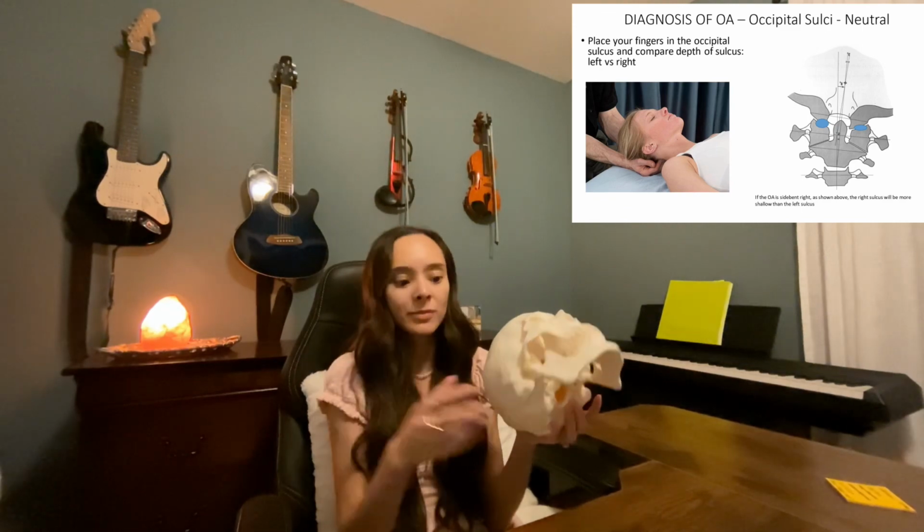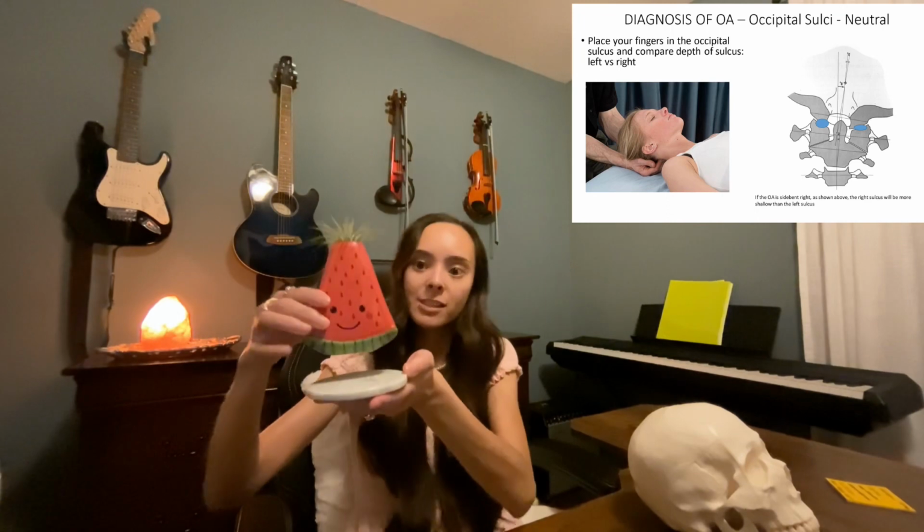Whichever sulcus is narrow is the side that I'm side bent to. Because if you think about it, I just bought a plant because I wanted a pet and realized I don't have time for a pet.